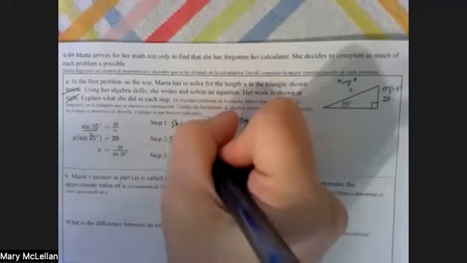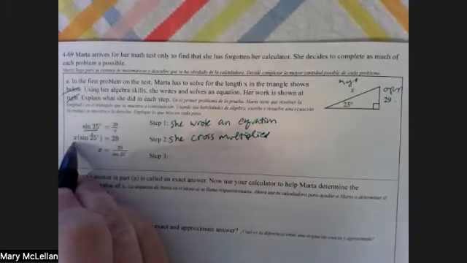Step 2, looks like she started to cross multiply and divide. She cross multiplied. And for step 3, it looks like she didn't have x alone yet, so she divided both sides by sine 25.